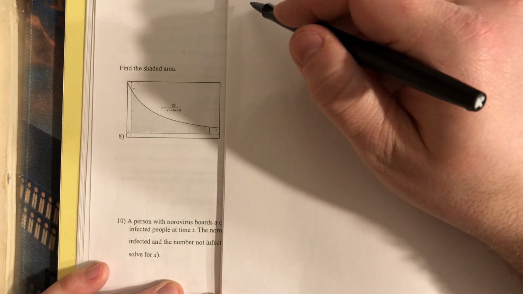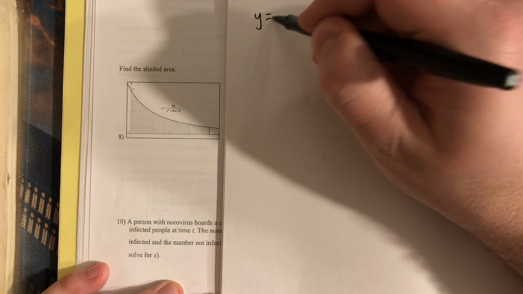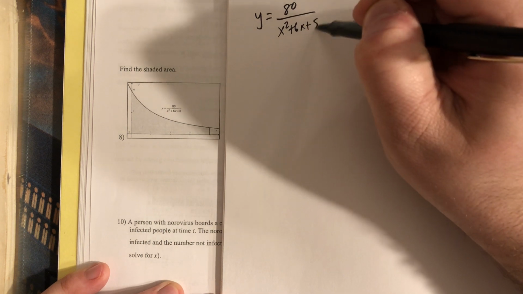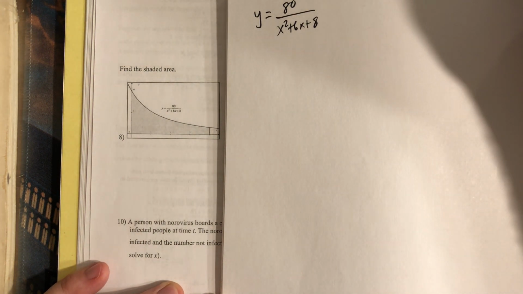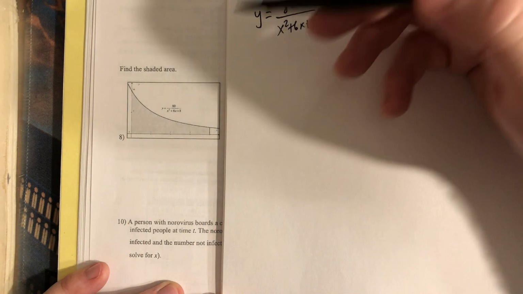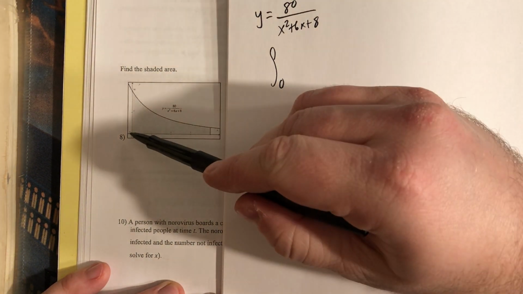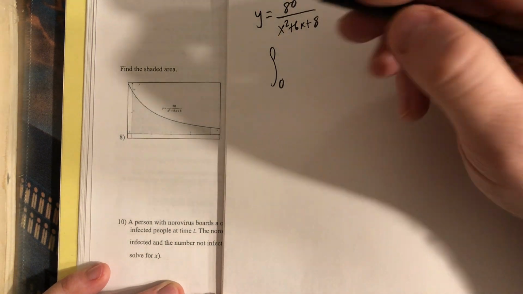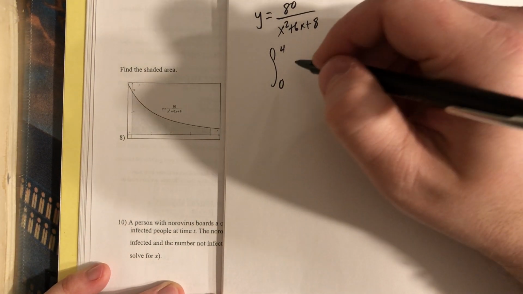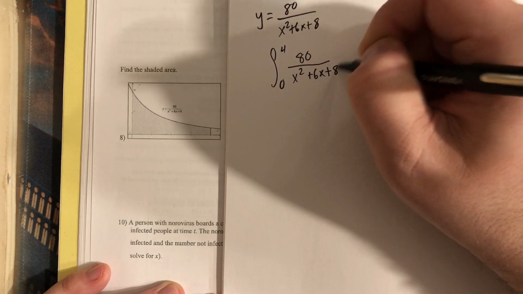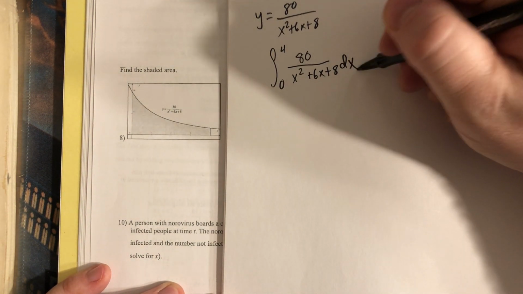Number 8 says find the shaded area, and our function is y is equal to 80 over x squared plus 6x plus 8. Well, the shaded area is just the integral. So this would be the integral from 0 to 4 of 80 over x squared plus 6x plus 8 dx.